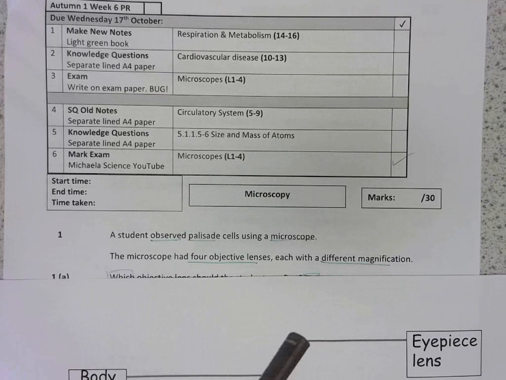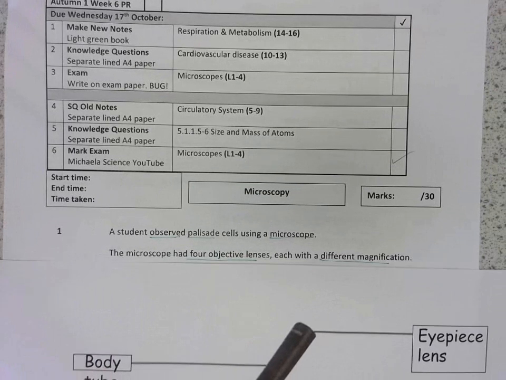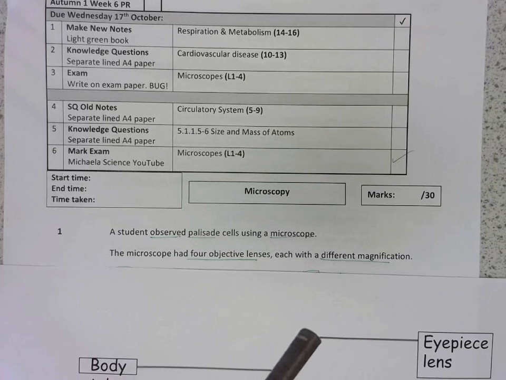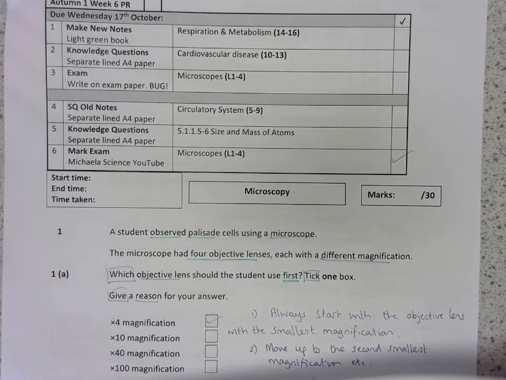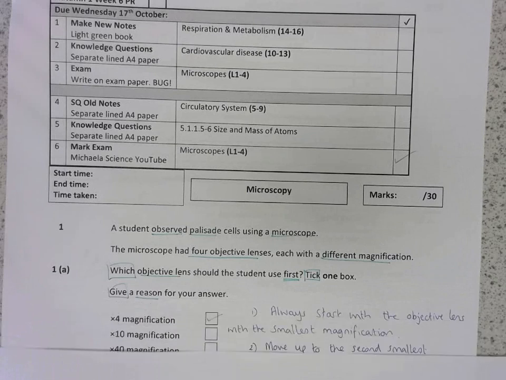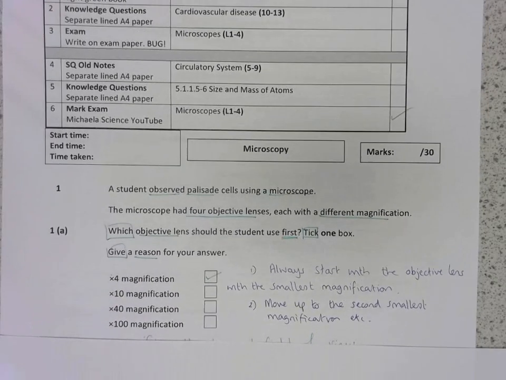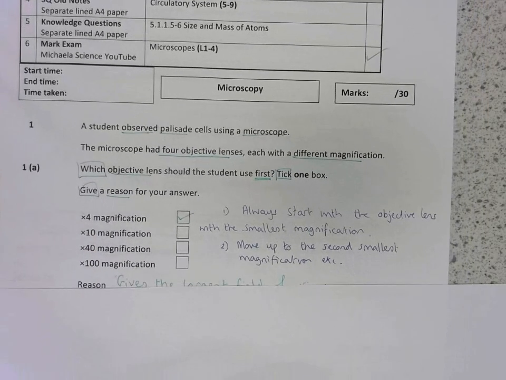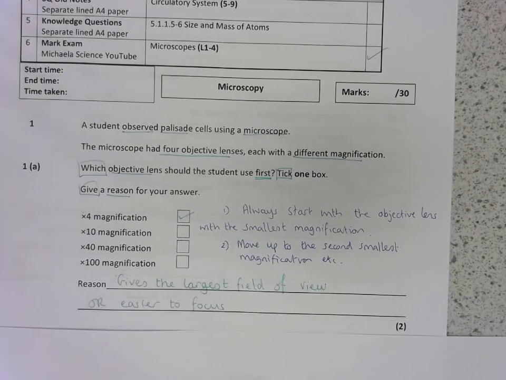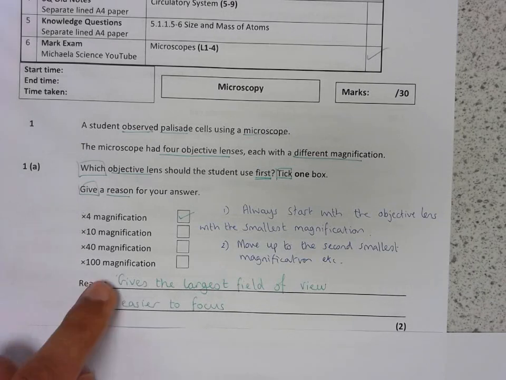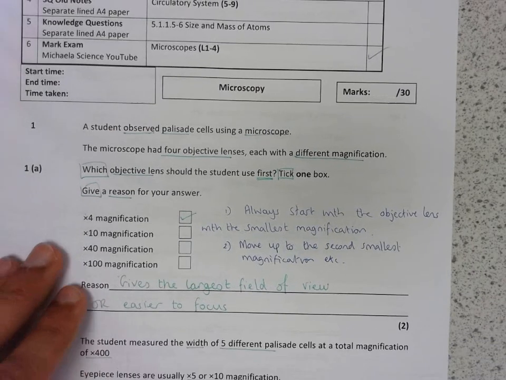A student observed palisade cells using a microscope. The microscope had 4 objective lenses, each with a different magnification. Which objective lens should the student use first? Tick one box. Well, they should use the 4 times magnification because the rule is we always start with the smallest one and then move up from there. The reason is it gives the largest field of view. In other words, you can see as much of the specimen as possible, and it makes it easier to focus. Either one of those will give you the mark.